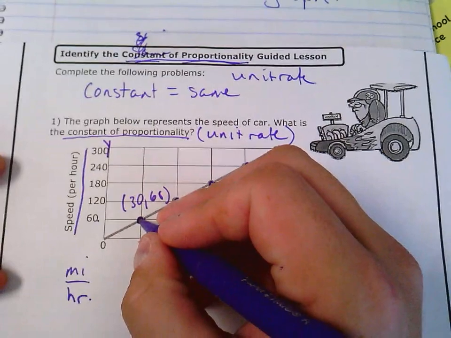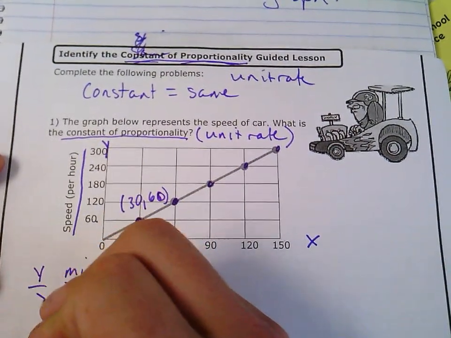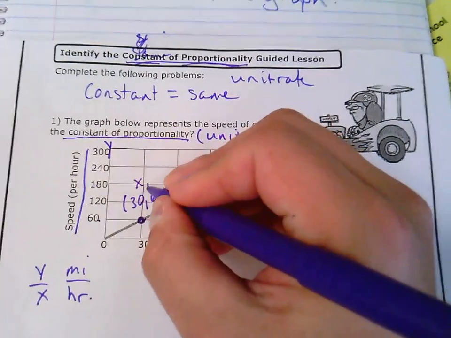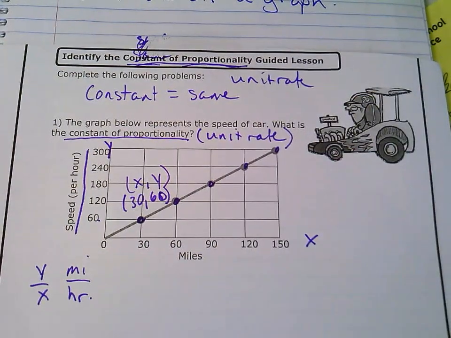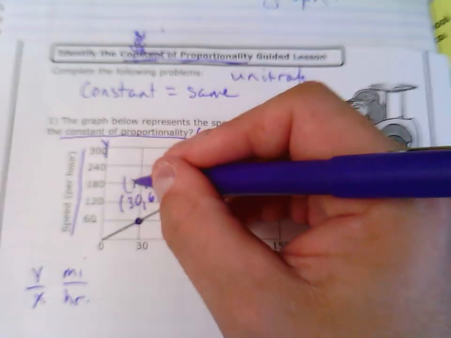You can take any ordered pair, and you may remember that we take y over x. Y represents the speed and x represents the miles.